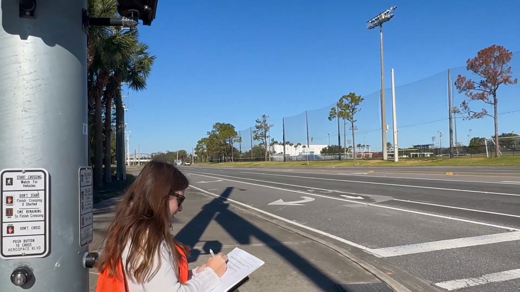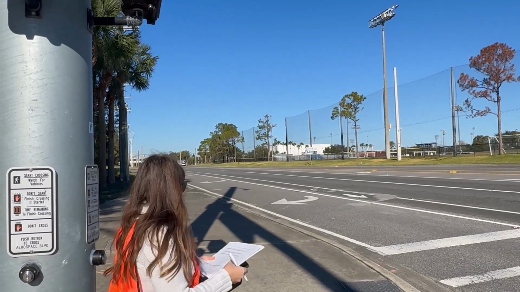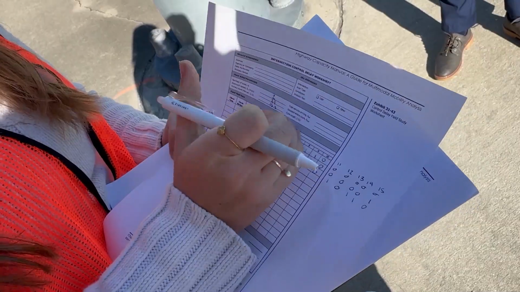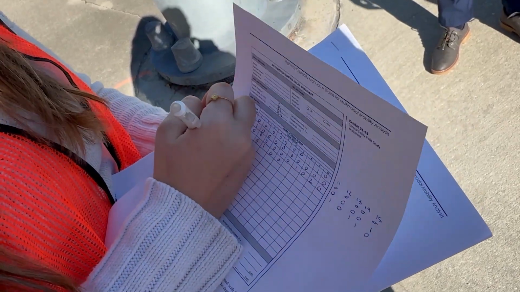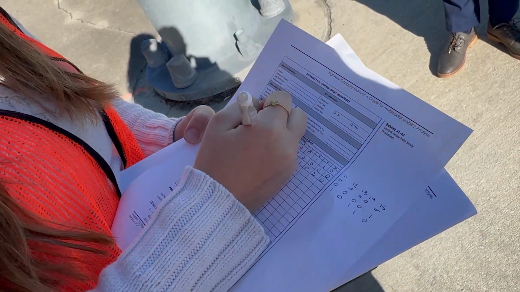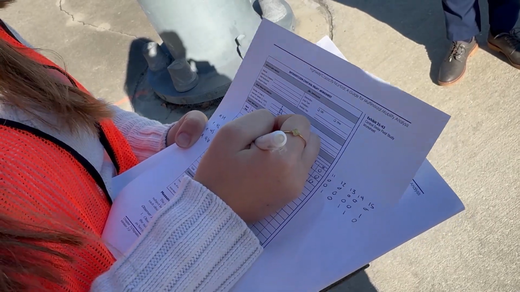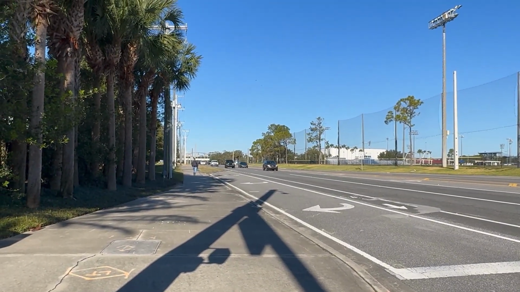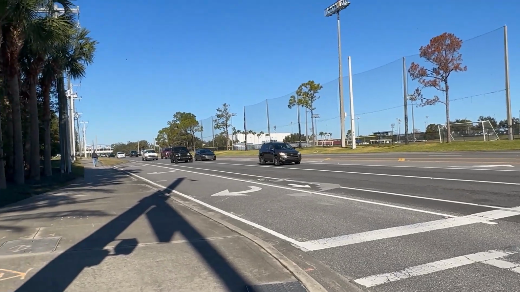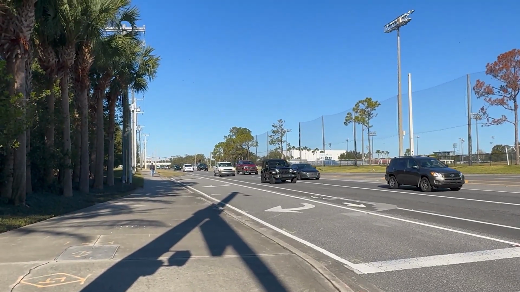Observer 2 counts all vehicles arriving during the survey period, noting whether they stop at the signal and when they do so. The count of vehicles that stop during each signal cycle helps us calculate the fraction of vehicles stopping, which is crucial for determining control delay. As vehicles continue to arrive in queue, observers are busy recording data and ensuring accurate counts for the delay calculations.